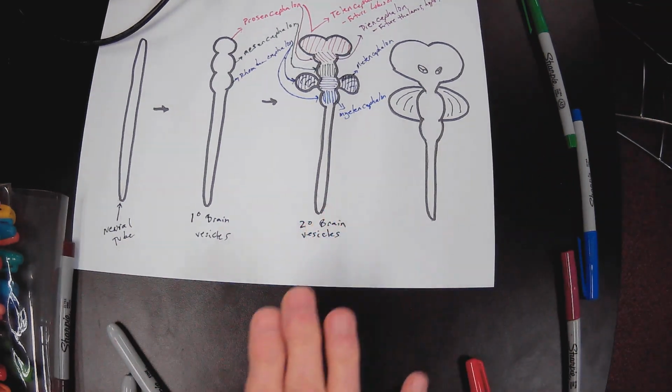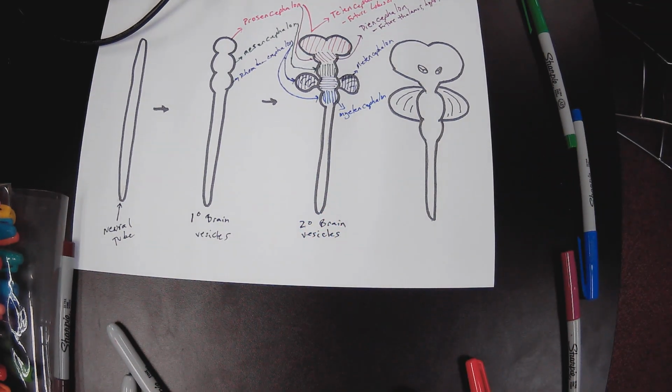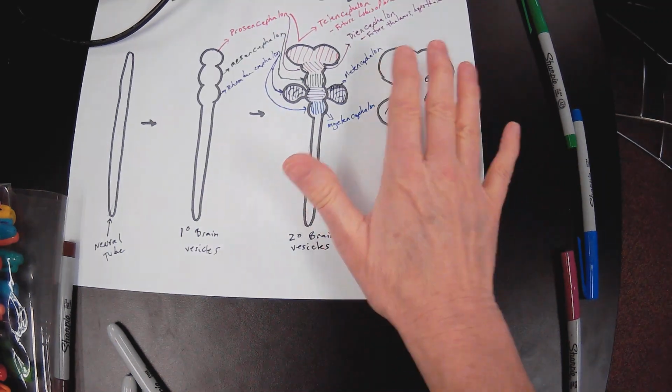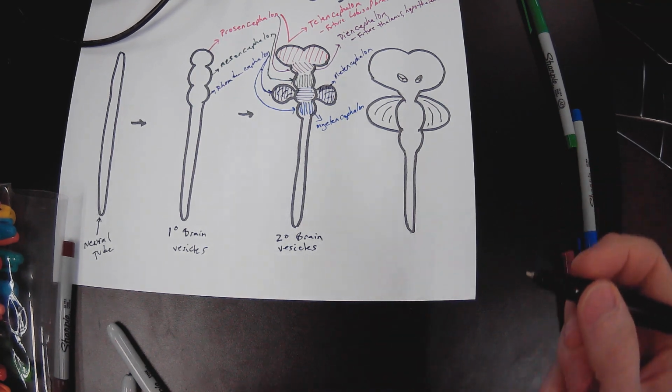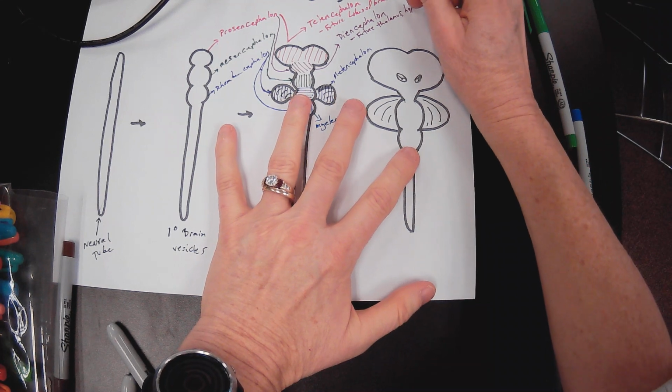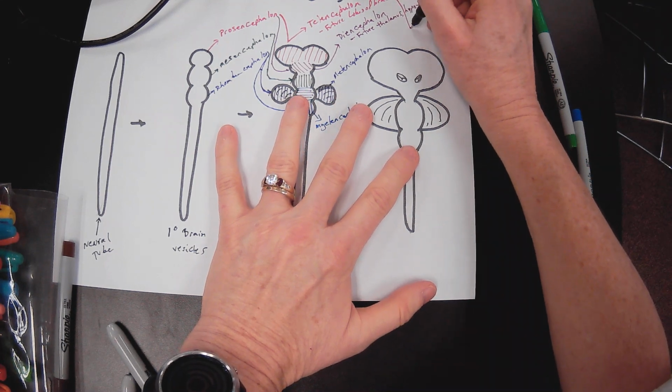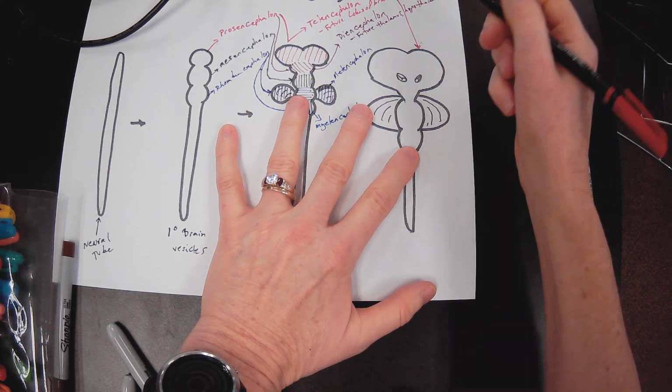Secondary brain vesicles, we go to the right. This is going to be the fully formed brain. Your telencephalon, like I said, is going to be here, and it's going to be your cortical region.